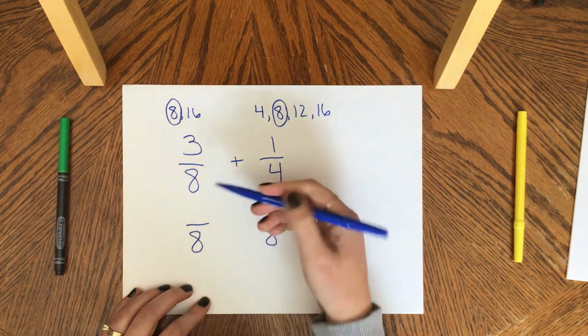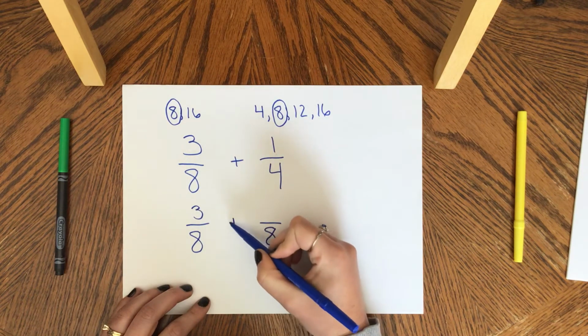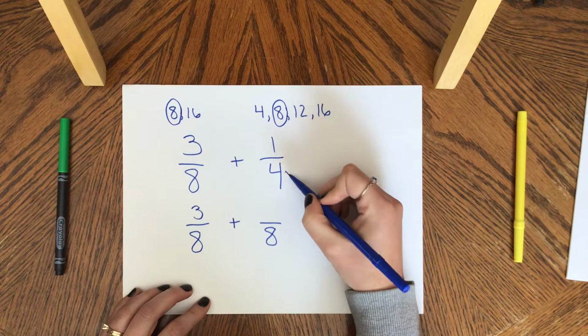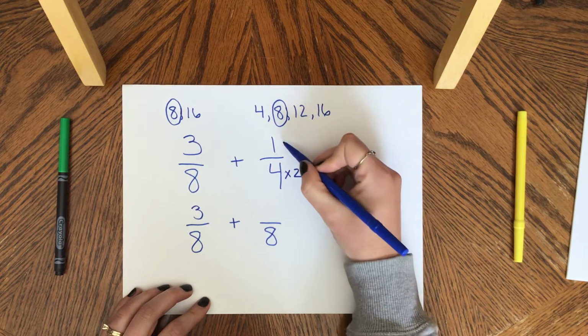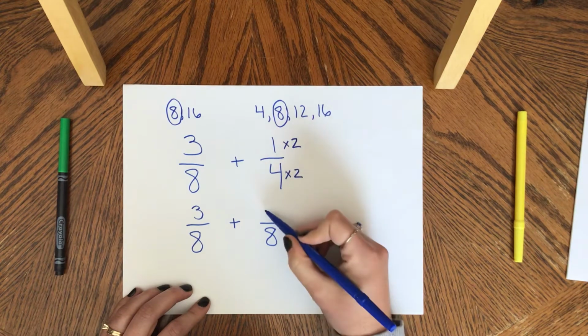Over here, I did not change the denominator, so I don't have to change the numerator either. Over here, I did change the denominator. I multiplied 4 by 2, so I must do that to the numerator as well. 1 times 2 is 2.